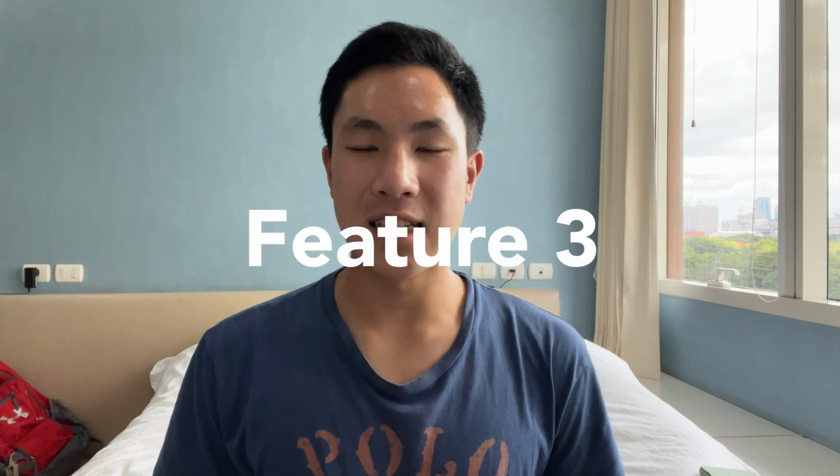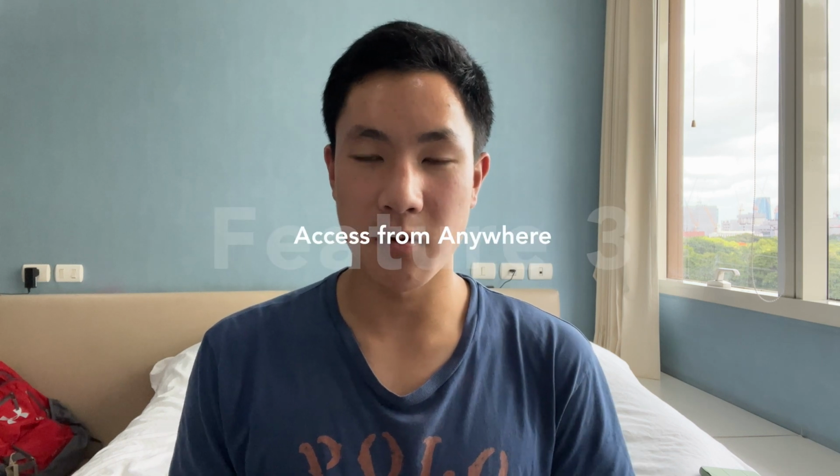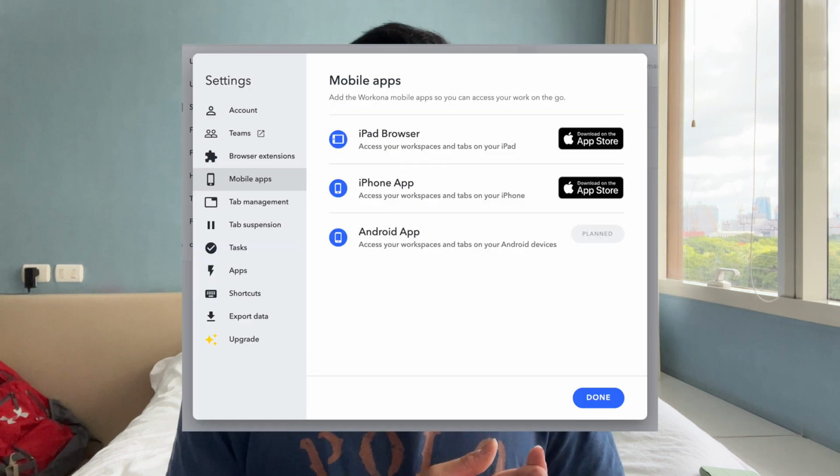So another great feature about Workona is that you can access your account from anywhere. Since Workona is cloud-based and you make an account with Workona, all of the projects and all of the saved tabs are automatically uploaded to the database and you can access those from anywhere. It's also great that Workona has a phone app and an iPad app, because if you forget to bring your computer, you can just access all those projects and all those websites as if you had your computer with you.